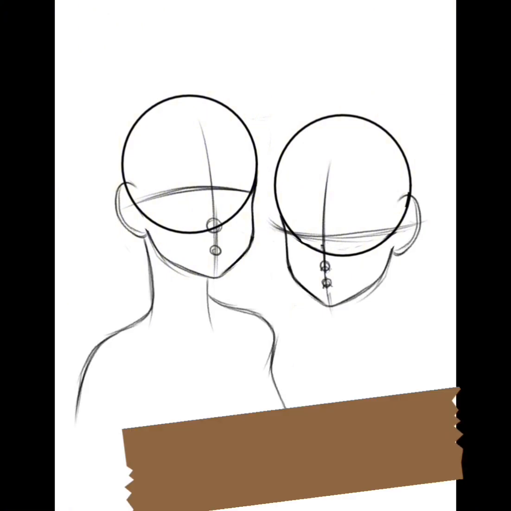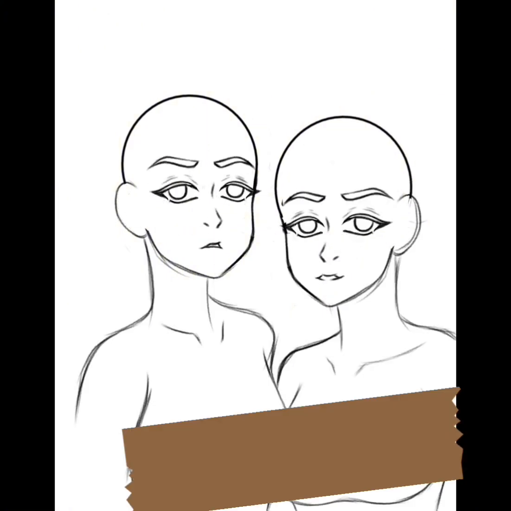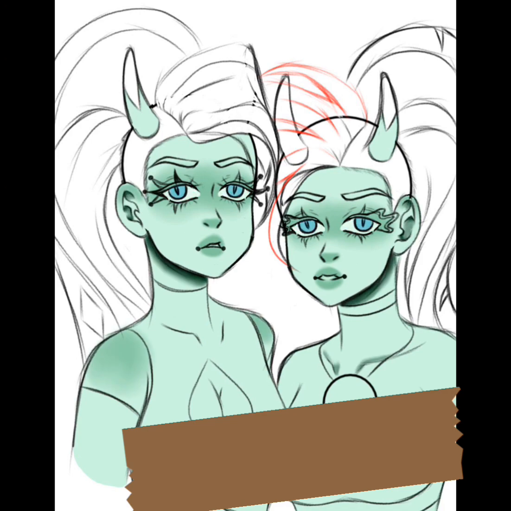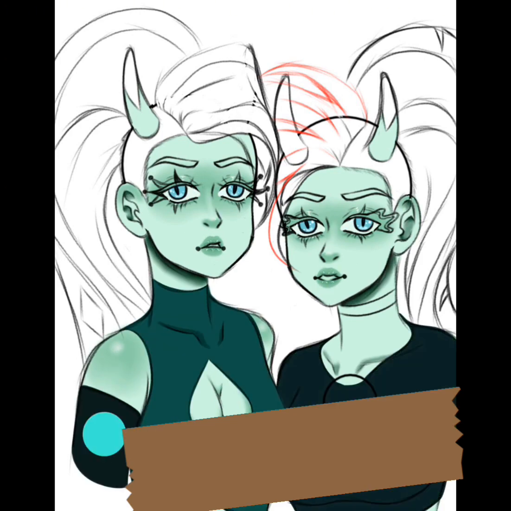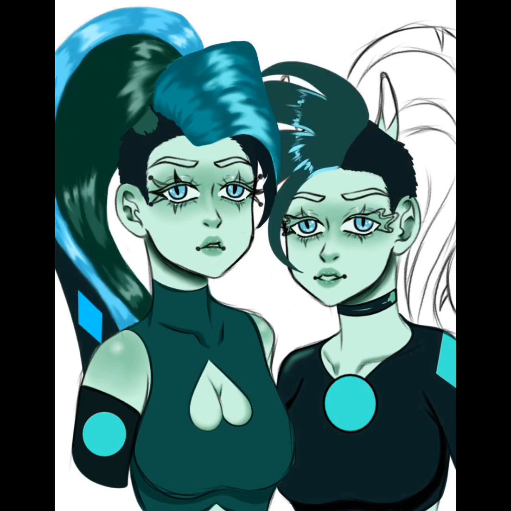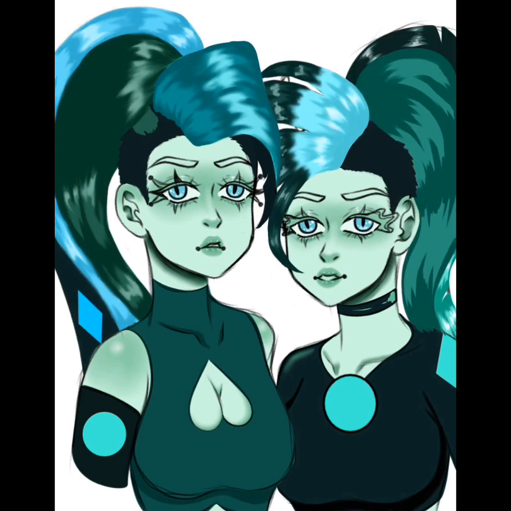When you get to a point where you want to understand the human body a bit more, learning anatomy and how something looks from different angles can help add more dynamics to your art. Again, you can find references that have what you're looking for and just practice what you see on your character until you reach that goal.